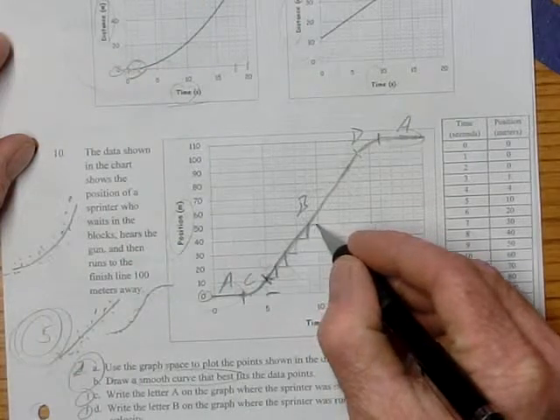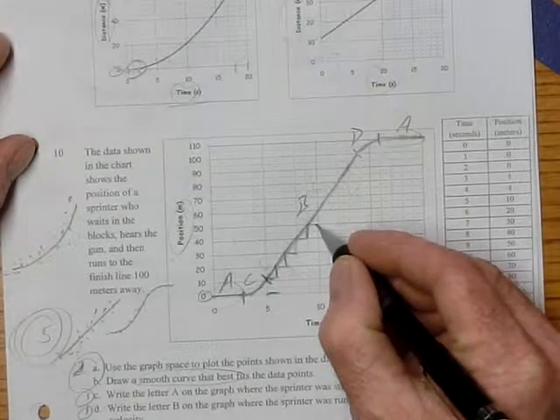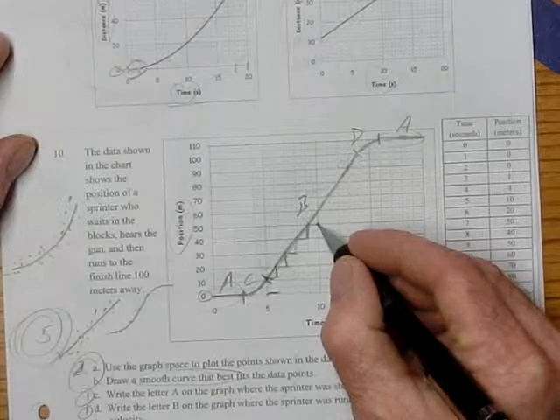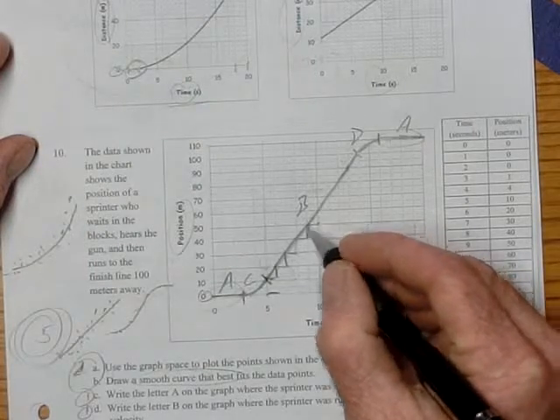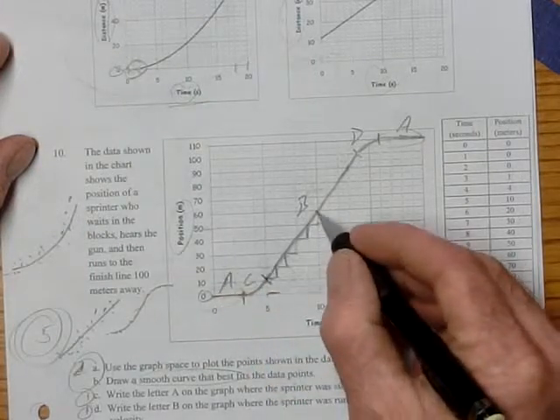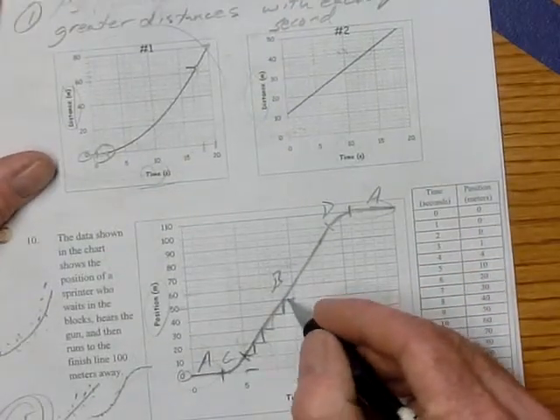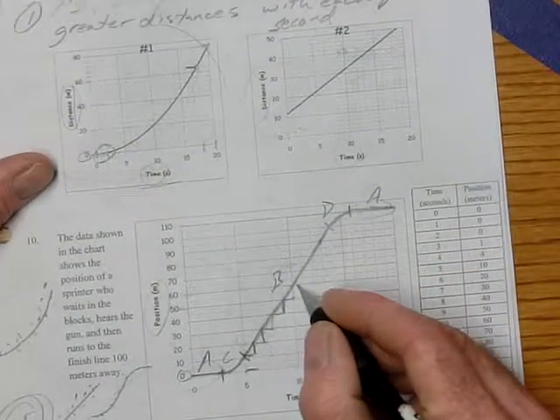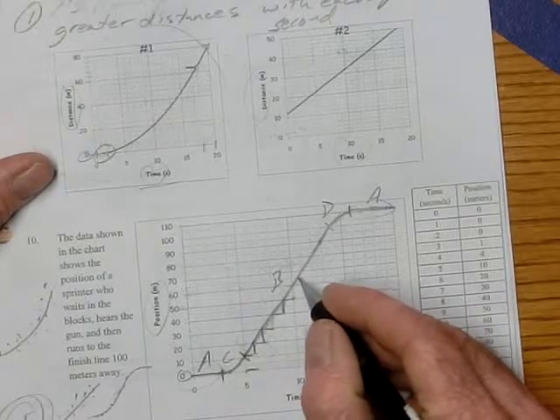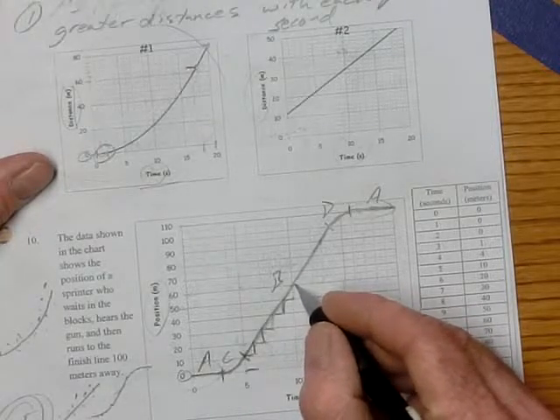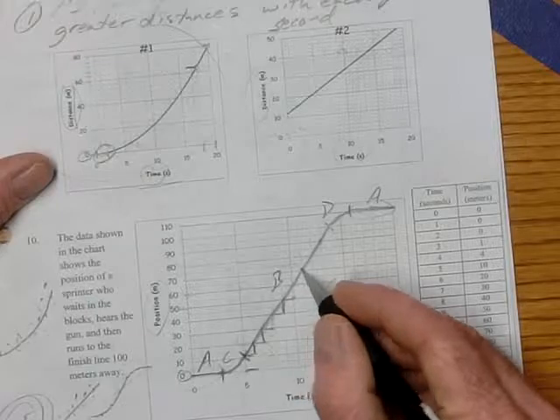So a change of 1 second here from 9 to 10 corresponds to a change in distance from 50 up to 60. So this is just a constant speed. It's constantly a speed of 10 meters per second, for every second going up 10 meters.